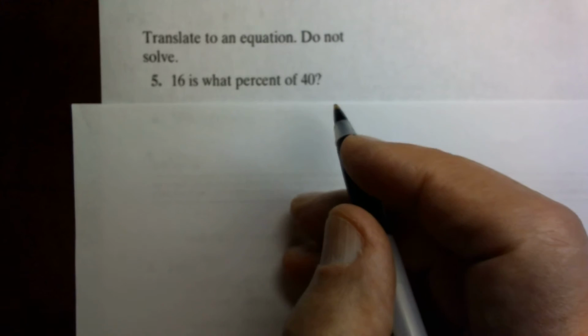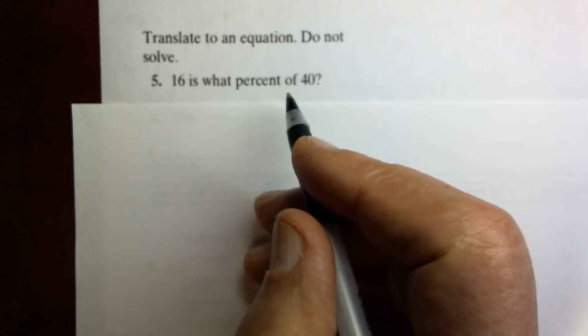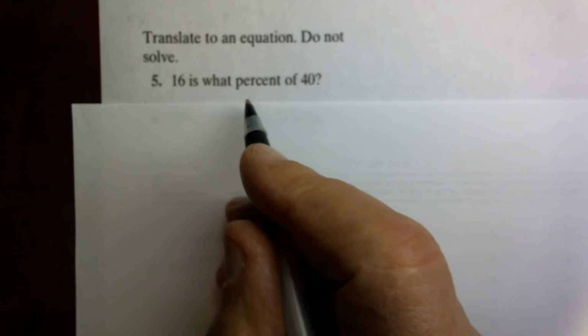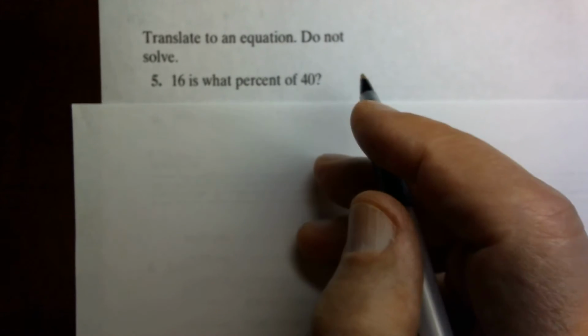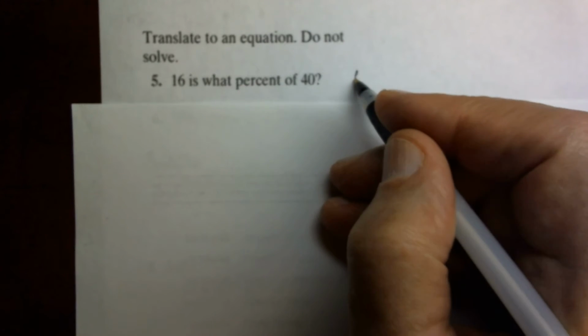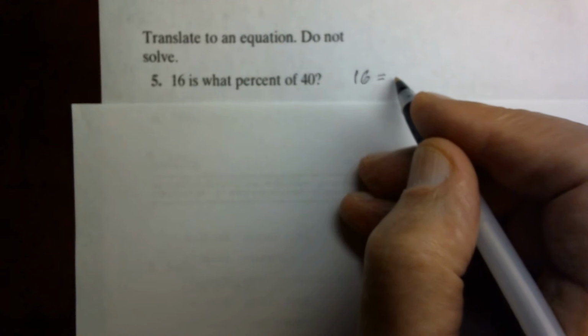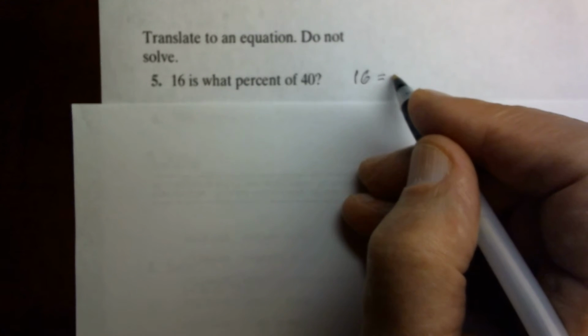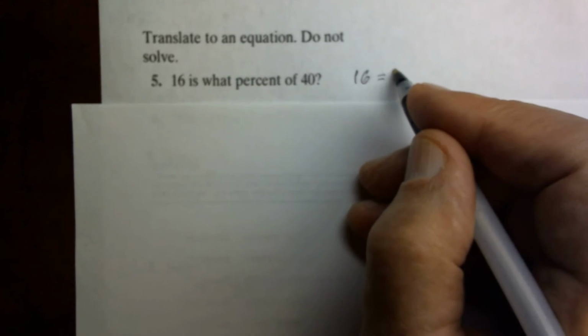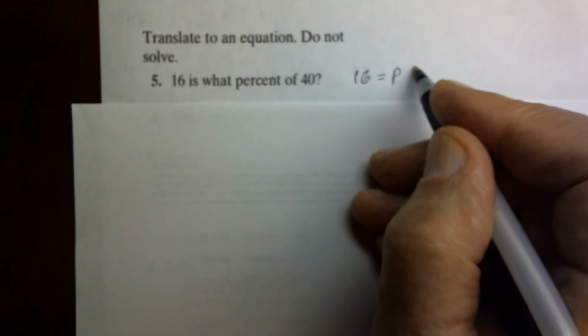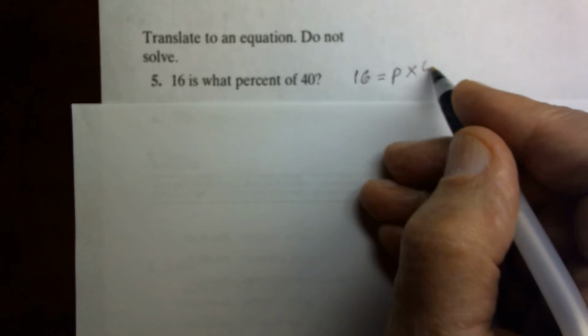For number 5, again, translate to an equation, do not solve. 16 is what percent of 40? Therefore, 16, "is" is the equal symbol. What percent? Let's choose the letter P for percent. "Of" is multiplication, 40.